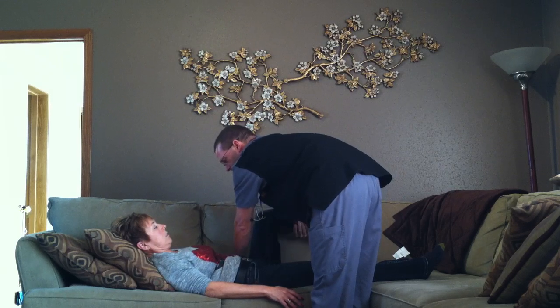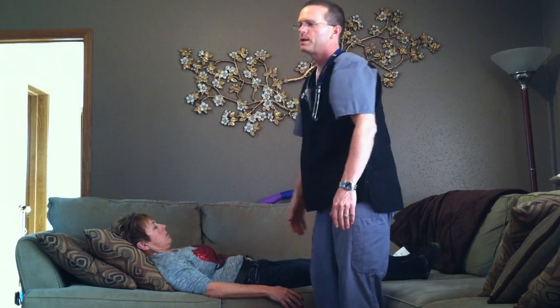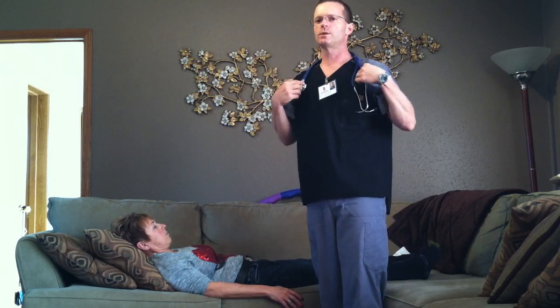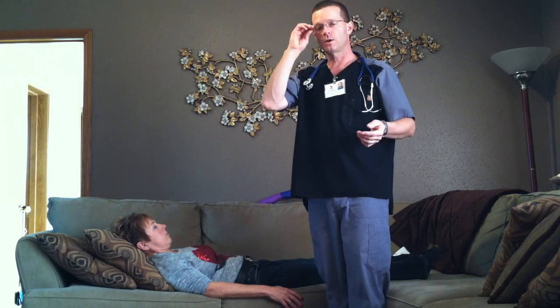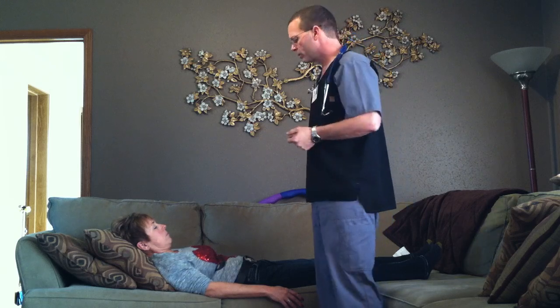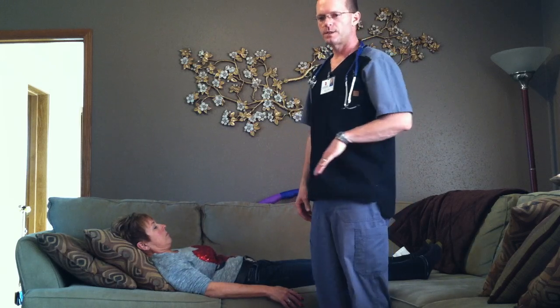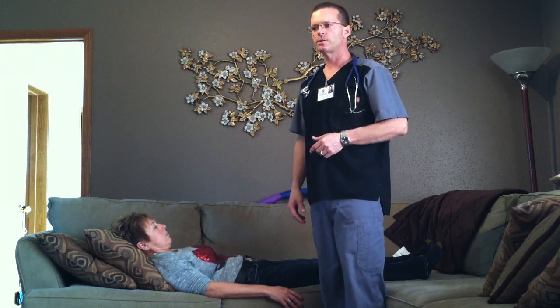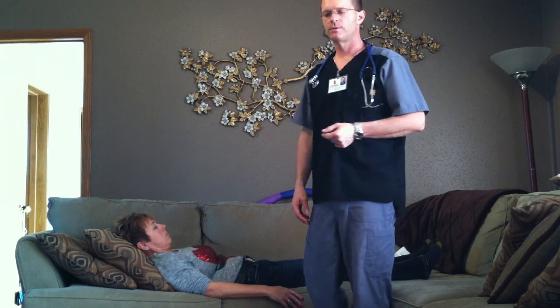Adduction, abduction. And while palpating the hip joint through those ranges of motion, it gives you a good sense if there's any clicks or crepitus or anything going on inside that joint. That concludes the musculoskeletal portion of the assessment. Again, range of motion was all within defined limits and would be given a score of 5 out of 5.